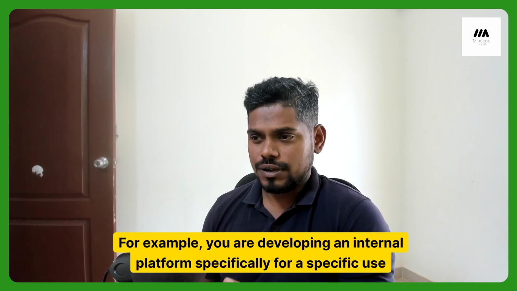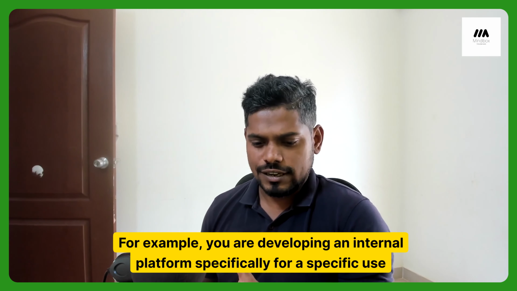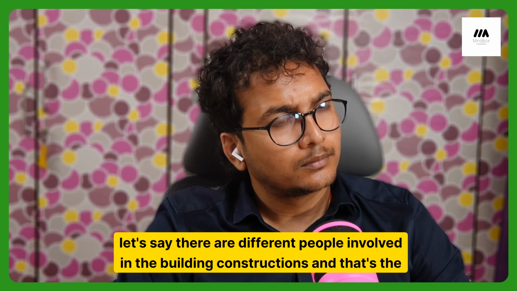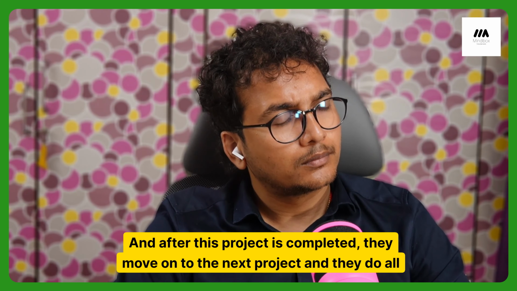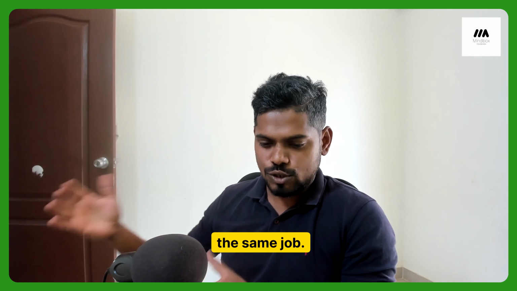For example, you are developing an internal platform for a specific use case. Say you want to construct a building, and there are different people involved, and that's the business a company does. After this project is completed, they move on to the next project and do the same job.